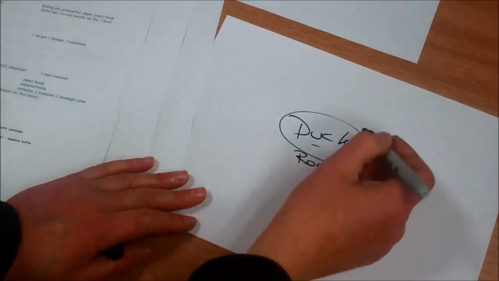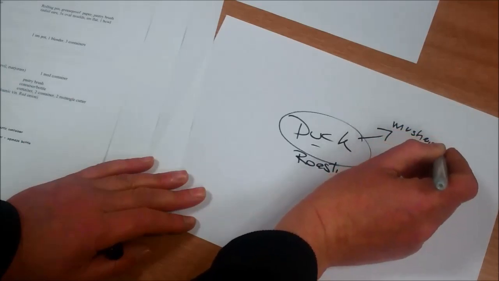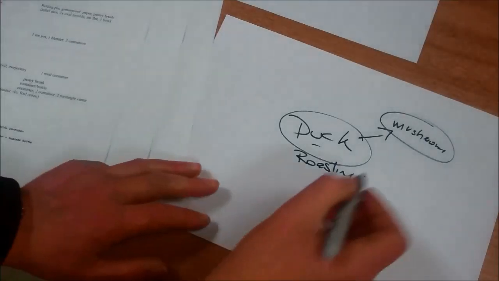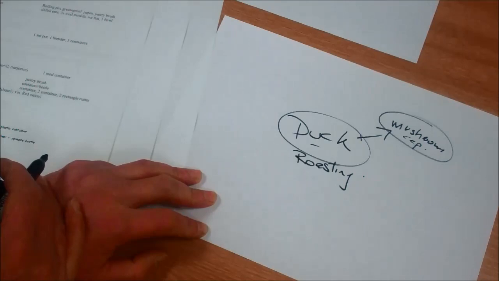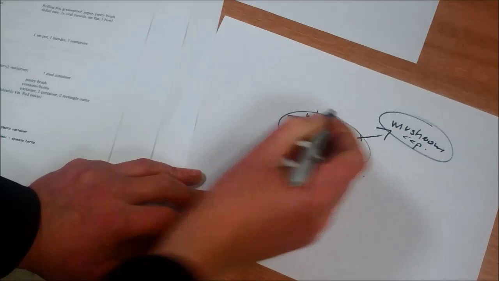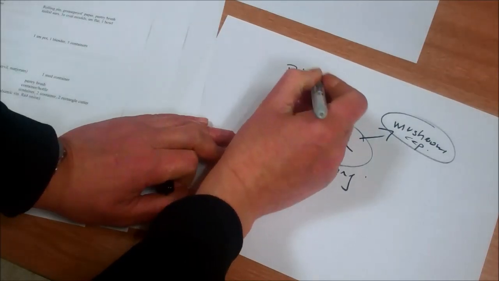So we have mushrooms. And then you could specify a type of mushroom if you wanted to, so we could write cep. What else works there? Are you going to use the whole duck? Obviously it would be more economical if we use the whole duck. So in this instance, I'm going to use the thigh and the leg, and I'm going to make a pie, a little duck pie.